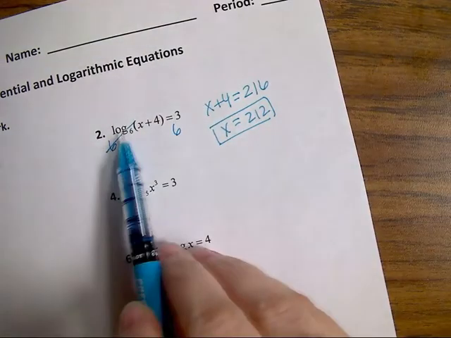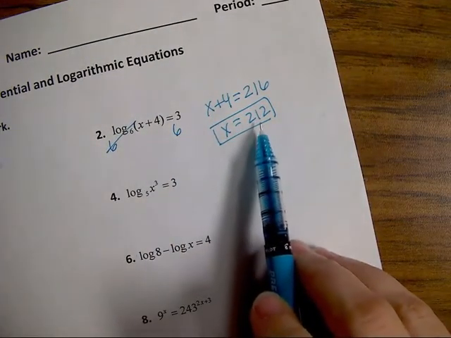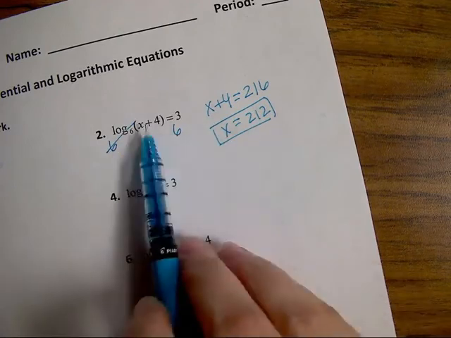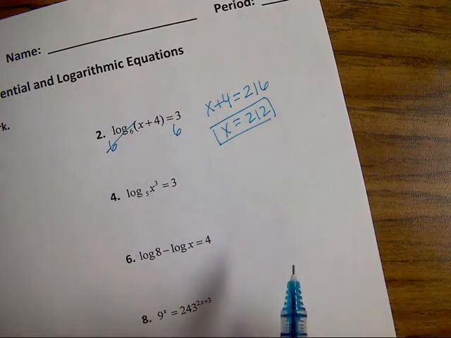Okay. When we have logs, it is always a good idea to make sure that my answer, when plugged back in, does not give a negative, and right here we don't, so we're in good shape. All right, the next one, number 4.